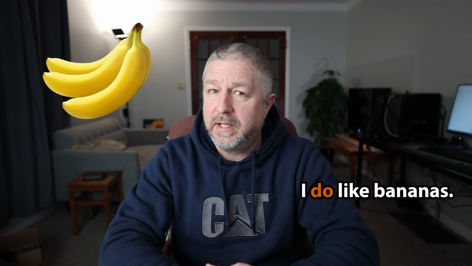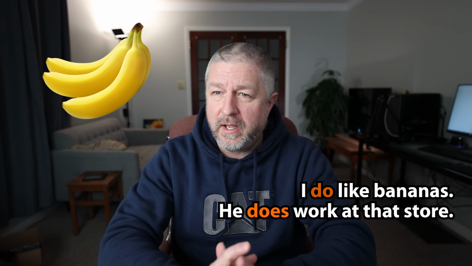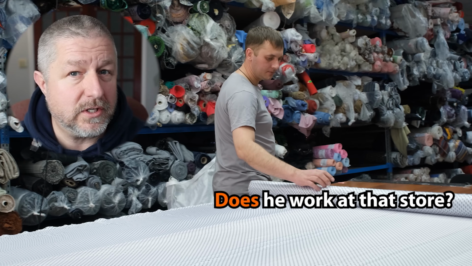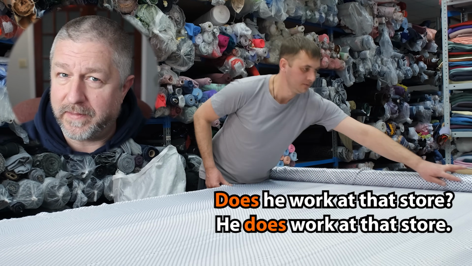The most common way to use do, though, in the present tense, is when we're saying that something is true, or we're answering a question where we want to tell someone something is true and we want to emphasize it. So you might hear people say something like this: I do like bananas, or he does work at that store. These are usually responses to questions where someone wants to emphasize that something is true. Do you like bananas? I do like bananas. Does he work at that store? He does work at that store.